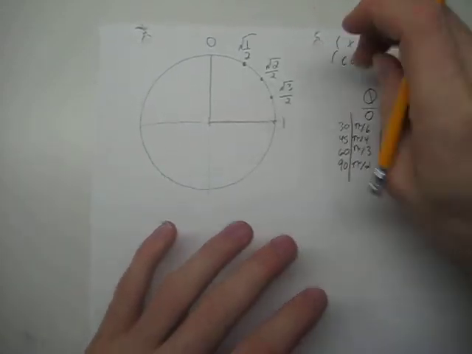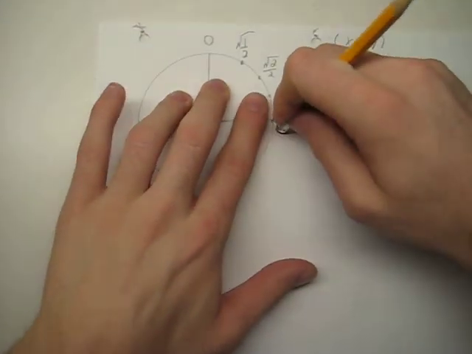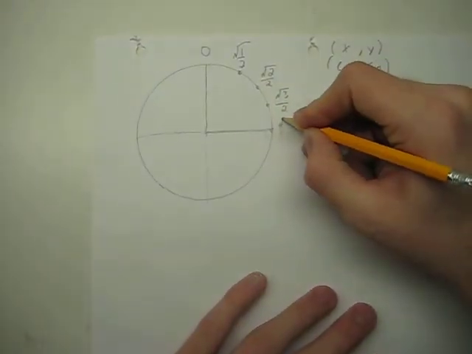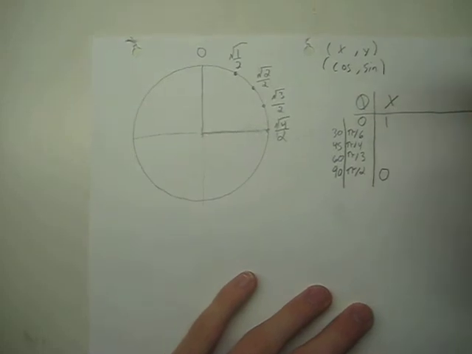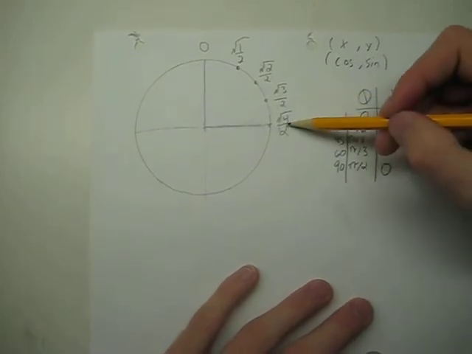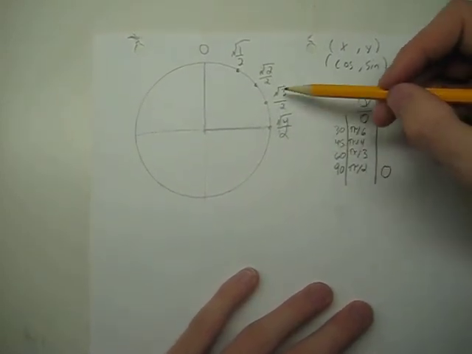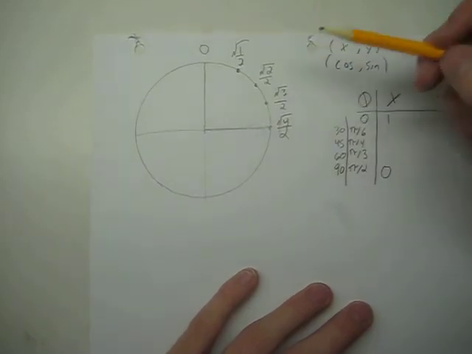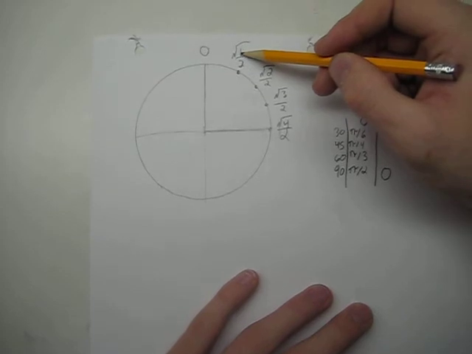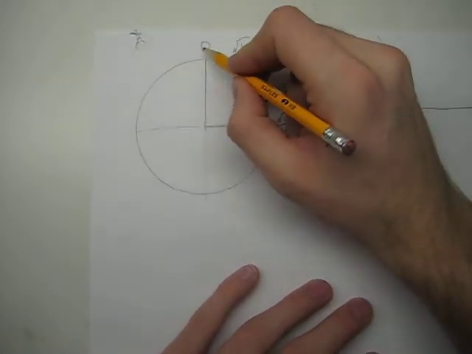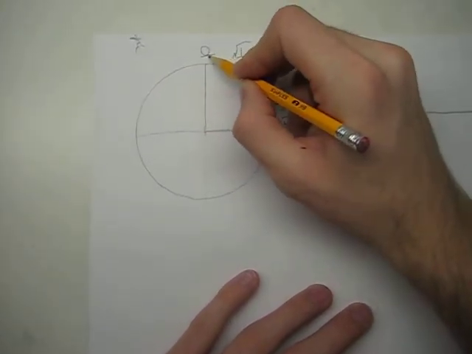So you can think of this, we'll say instead of 1, as the square root of 4 divided by 2. Okay? As you can see, it goes square root of 4 divided by 2, square root of 3 divided by 2, square root of 2 divided by 2, square root of 1 divided by 2, and then the square root of 0 divided by 2.